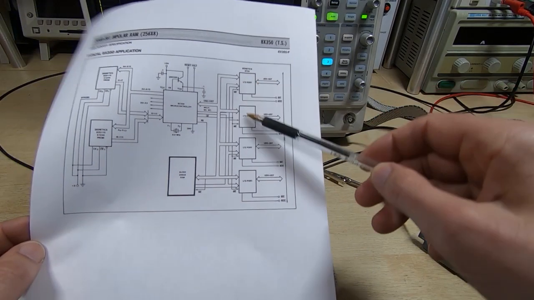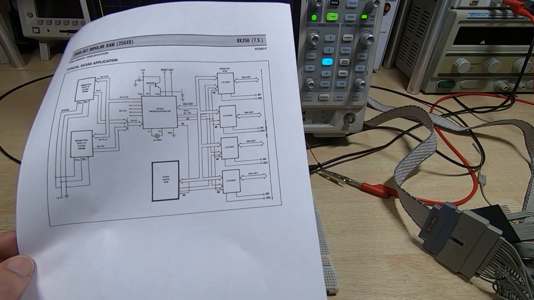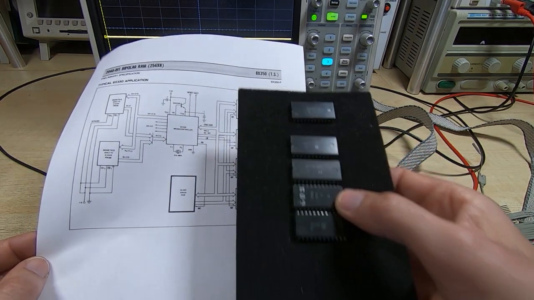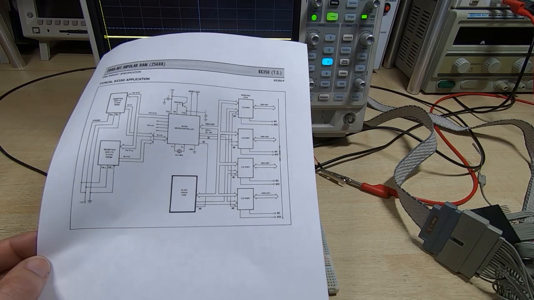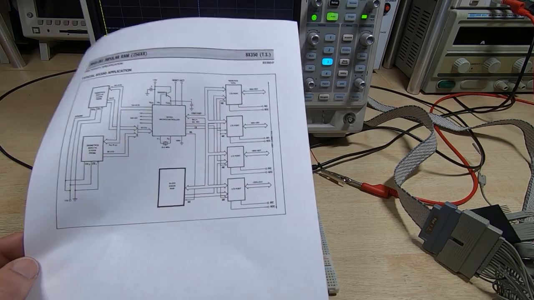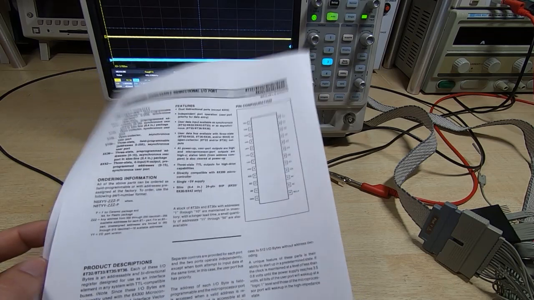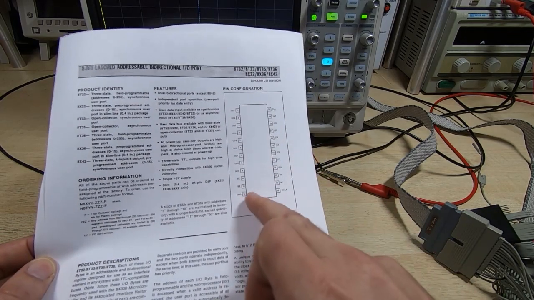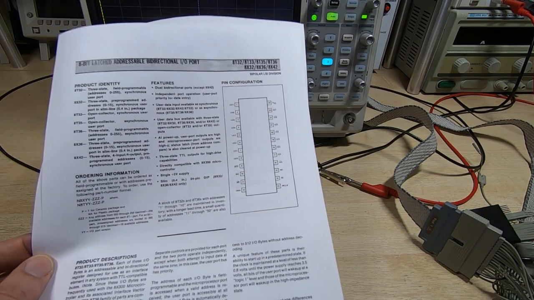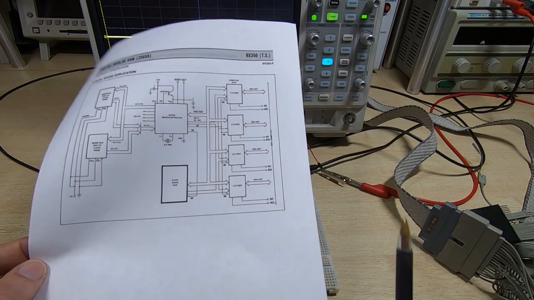Next thing we want to do though is hook up one of the in-out ports. Now the friend that sent this to me was generous enough to also send some of the in-out ports, and these are quite interesting devices themselves. Let's grab the data sheet, or at least part of the data sheet for one, and they are quite interesting. It's really just a latch, a bidirectional latch. However, there is a complication when using these, or simplification depending on how you look at it.